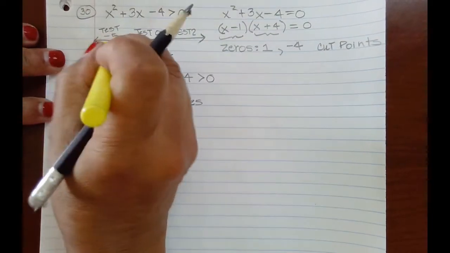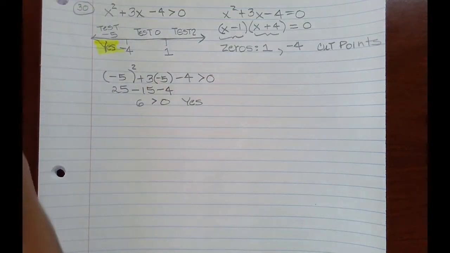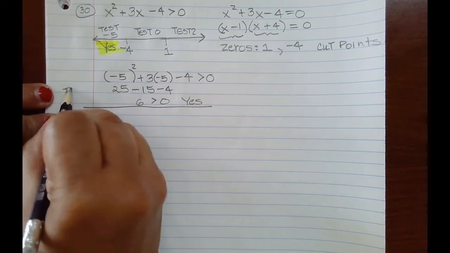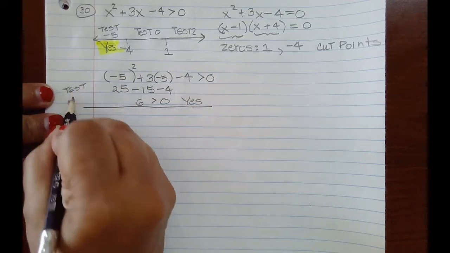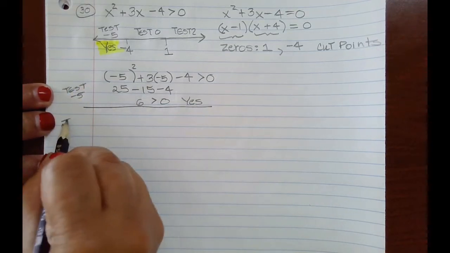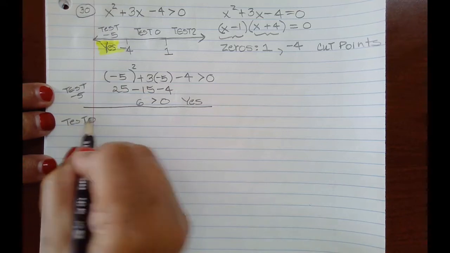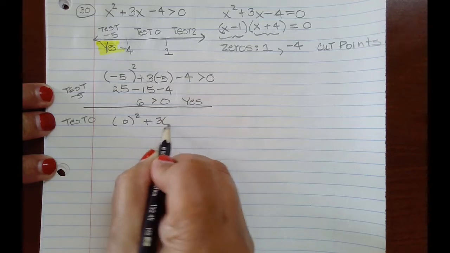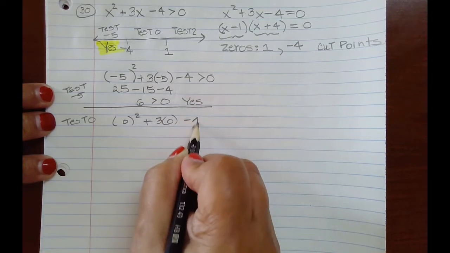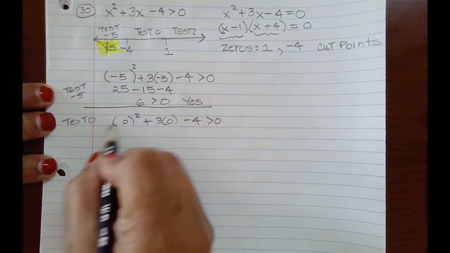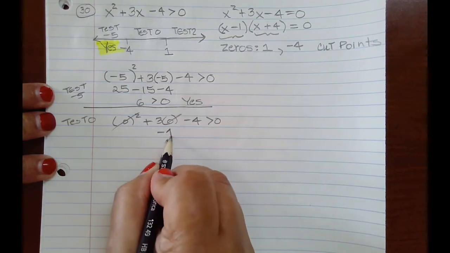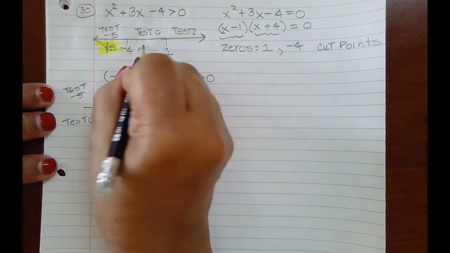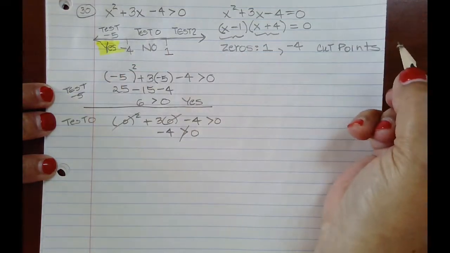Then we're going to go to the next interval where we're testing 0, which is the easiest one because it gets rid of a lot of the terms. So here I was testing -5, here I'm testing 0, so it's 0 squared plus 3 times 0 minus 4. Is that greater than 0? That's gone, that's gone. Only number that's here is -4, and that is not true. So that's a no right there.